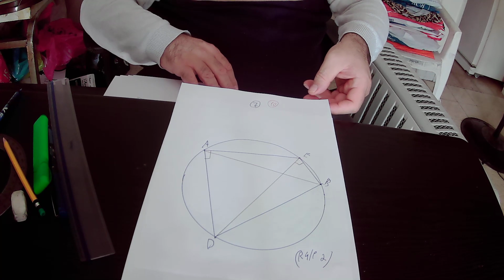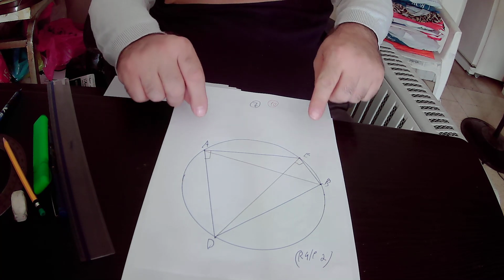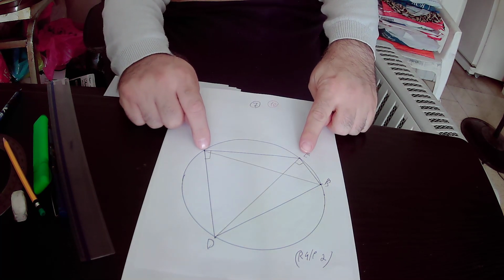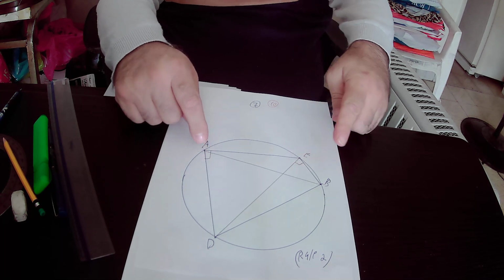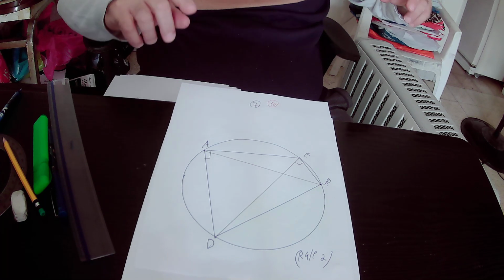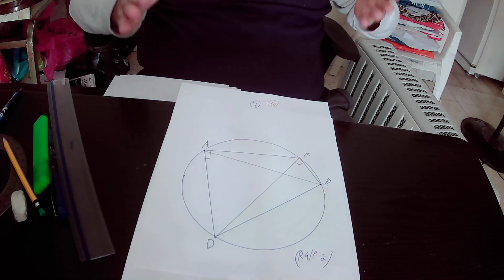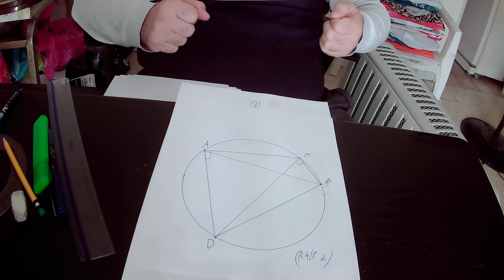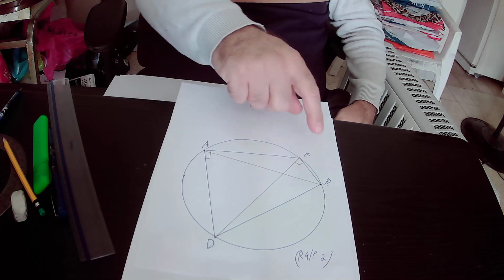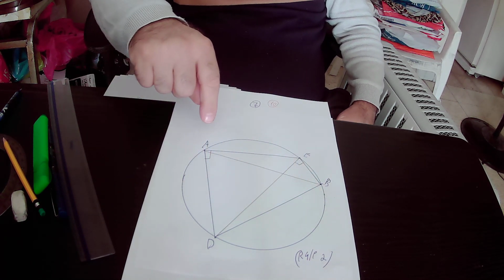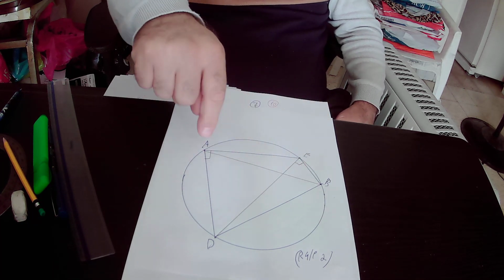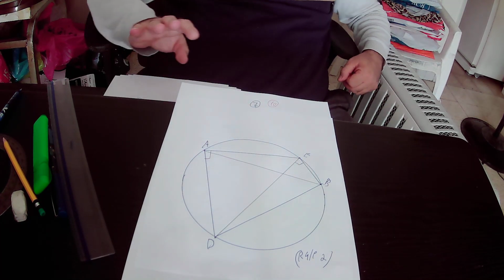Because we have here two right angles that subtend on the same line segment BD, we can conclude from it, according to rule number 2, that quadrilateral AEBD is inscribed by this blue circle, and all 4 points A, E, B, and D lie on this blue circle. Okay?